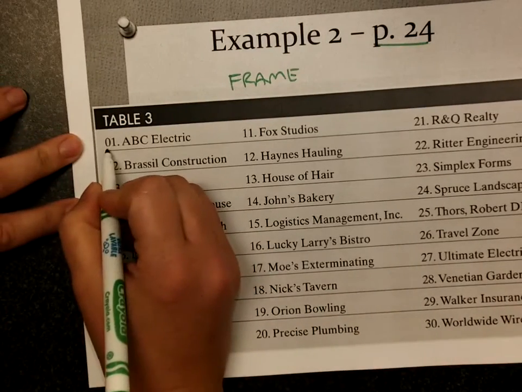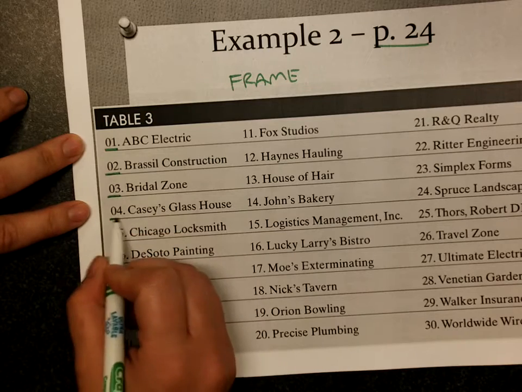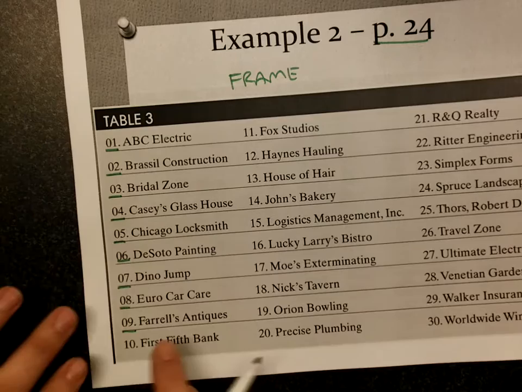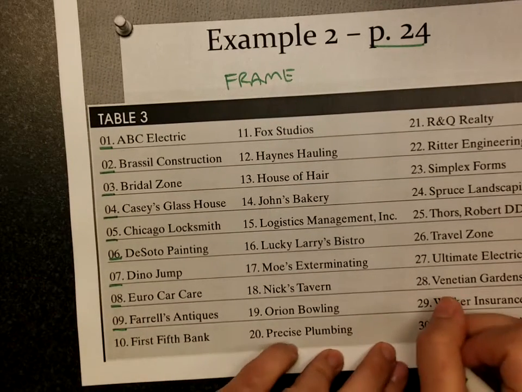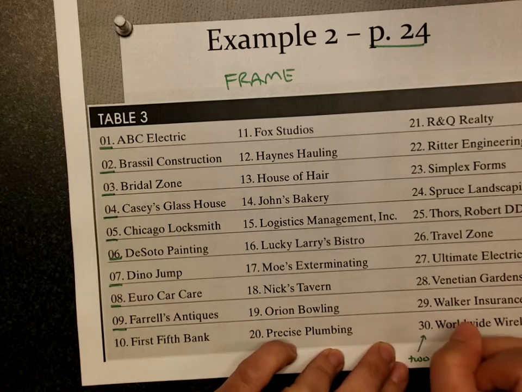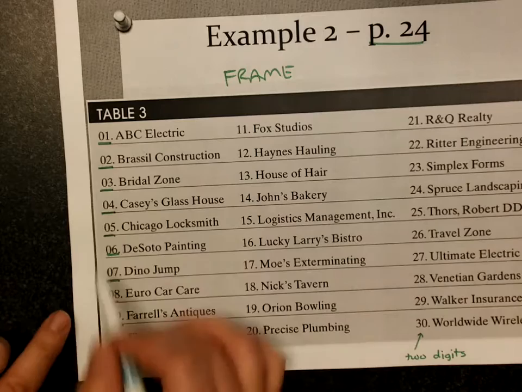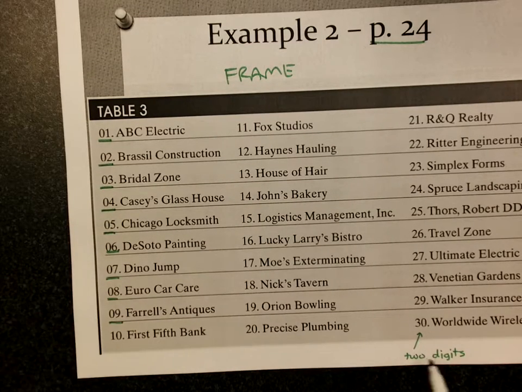Notice that the numbers 1 through 9 are actually 01, 02, 03, all the way through 09. Seems a little strange for us, but if we have 2 digits for the number 30, then every single one needs 2 digits, and you'll see why in just a minute. So we're sampling 2 digits at a time.